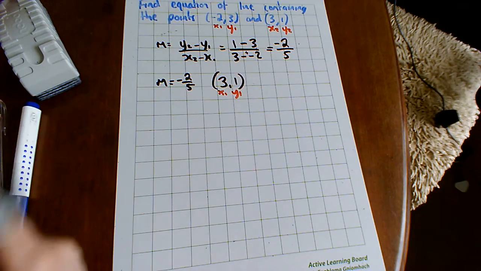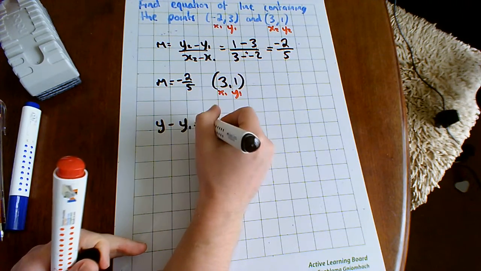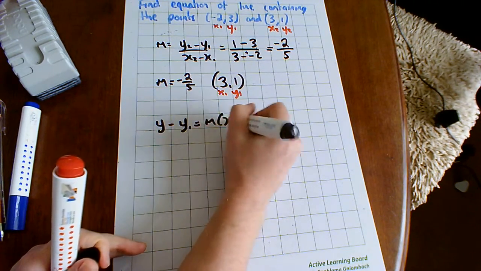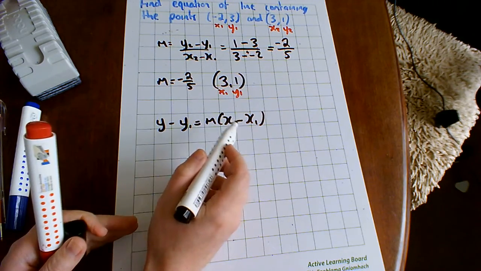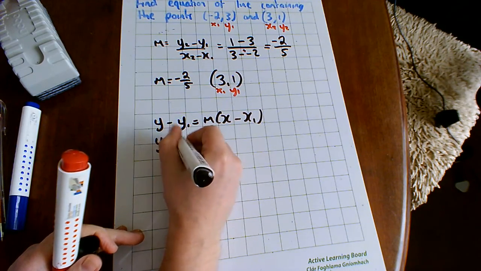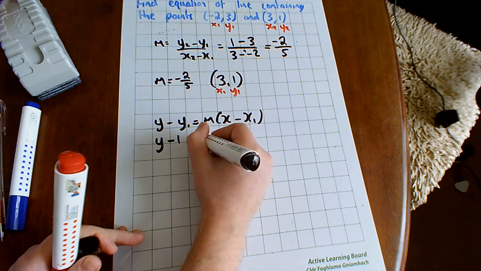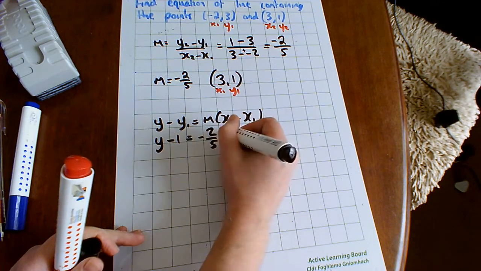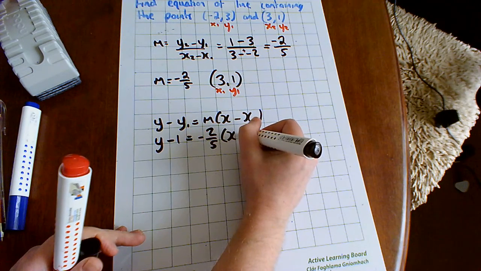And now we're going to write out our equation of the line. y minus y1 equals m times x minus x1. Fill in our m and fill in our y1 and x1. So y minus 1 equals m, which is minus 2/5, times x, and x1 is minus 3.